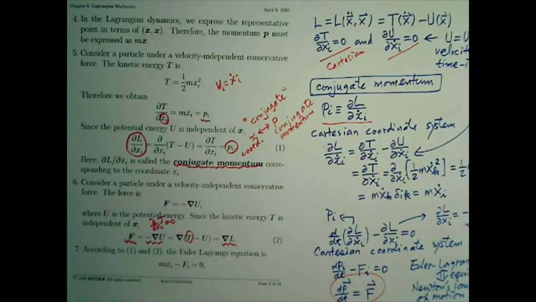We summarize what we have done until now. Kinetic energy is one half mass times velocity squared. If I take the partial derivative of the kinetic energy with respect to the velocity, that is xi dot, it ends up with the mass times velocity, that is the linear momentum.